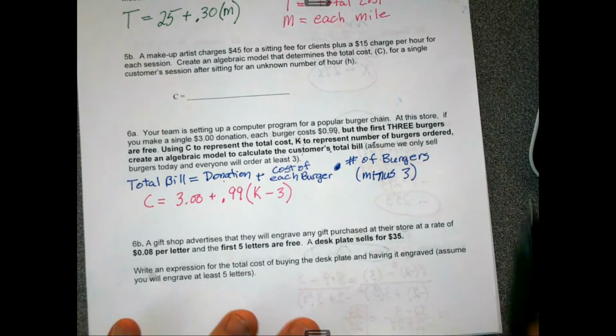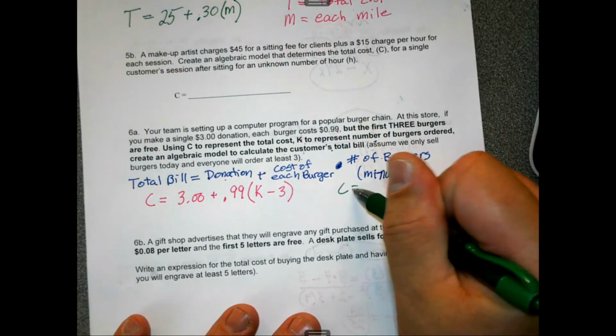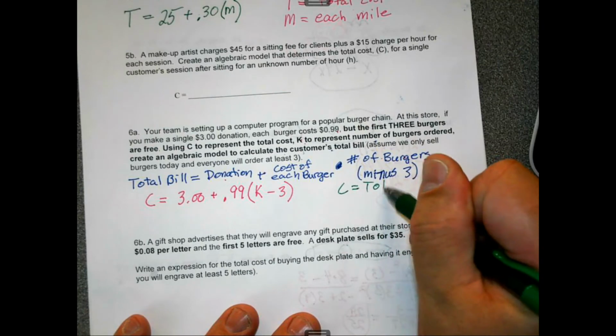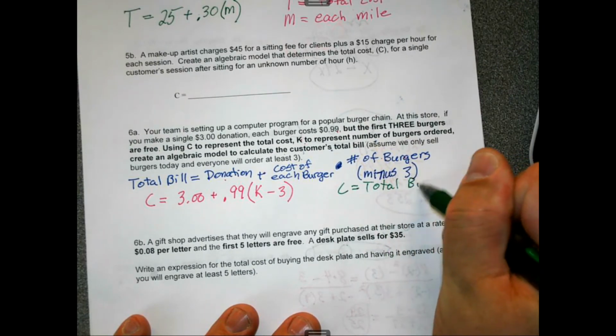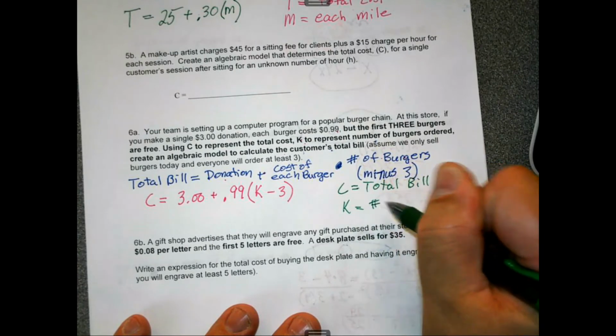I guess I should have defined the variables. C equals total bill, and K equals number of burgers.